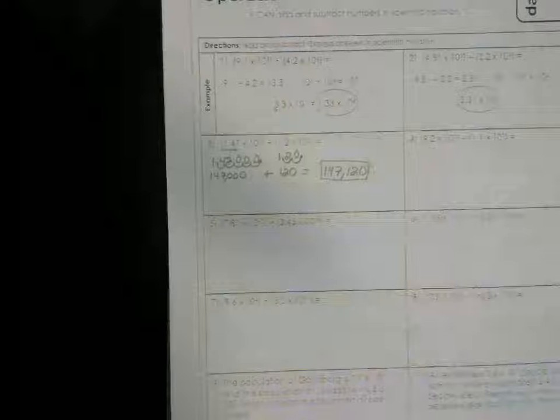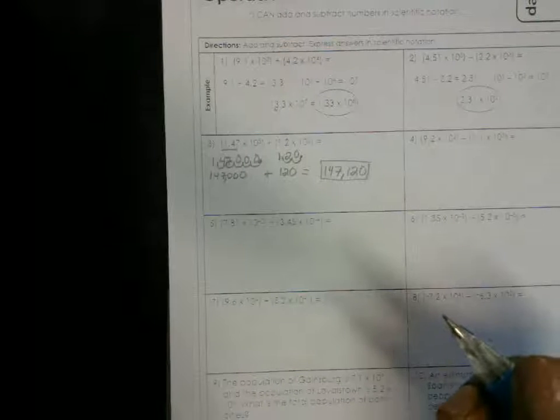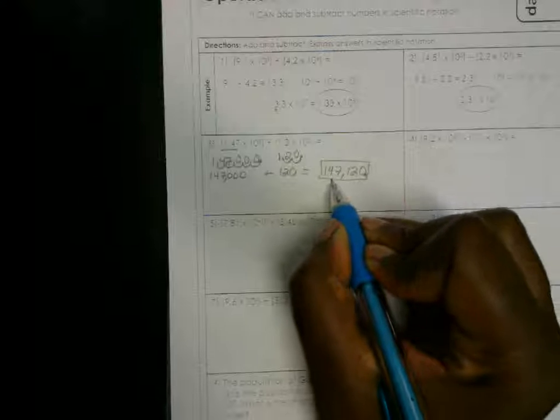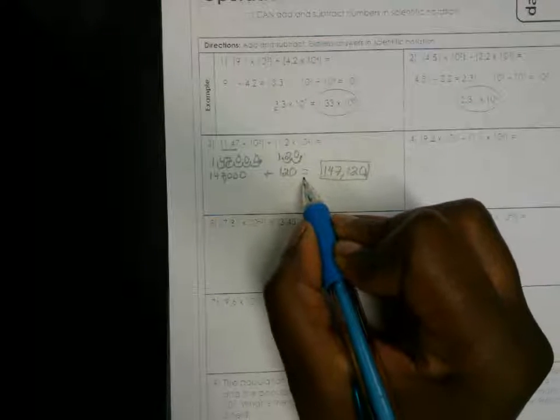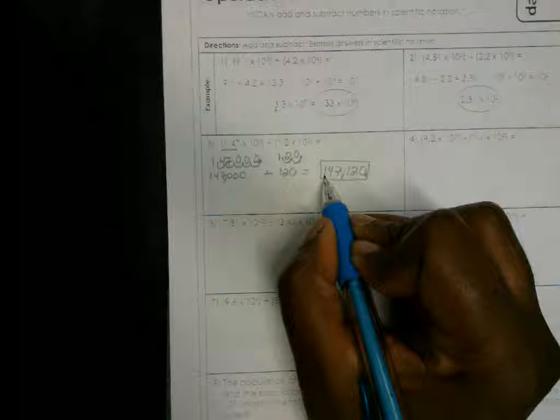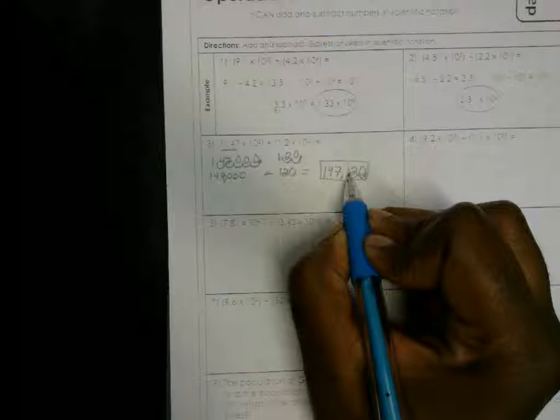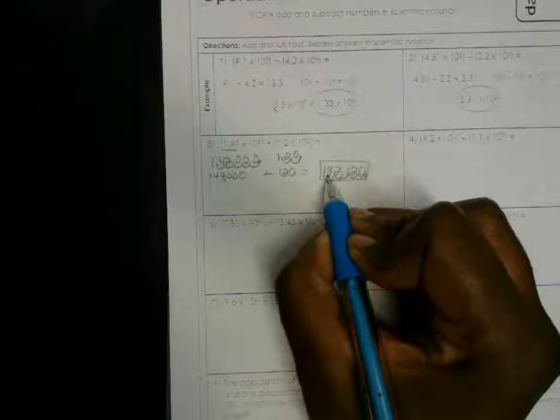If I'm writing this back into scientific notation, I locate my decimal and I move my decimal behind the first significant digit. When you read this number, the first significant digit is 1. So I'm going to move that decimal 1, 2, 3, 4, 5 times.